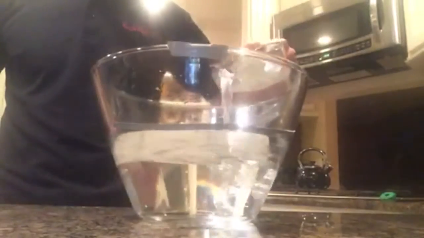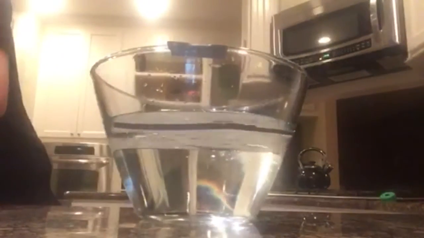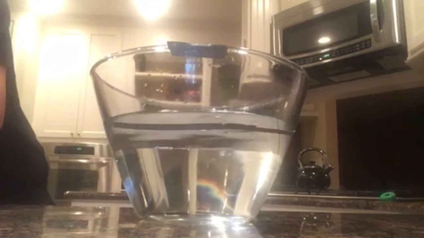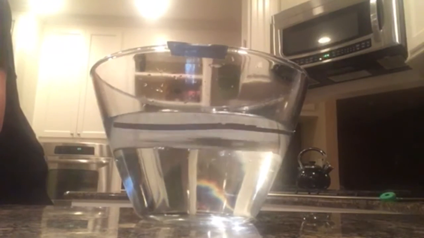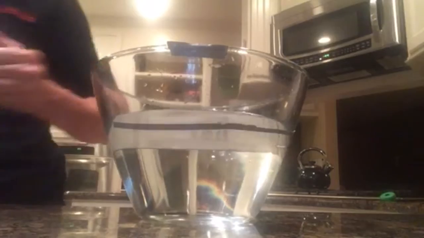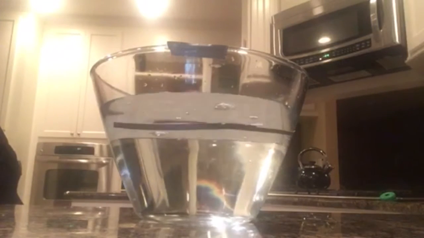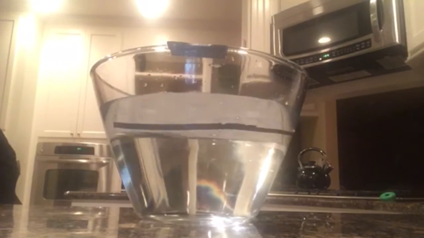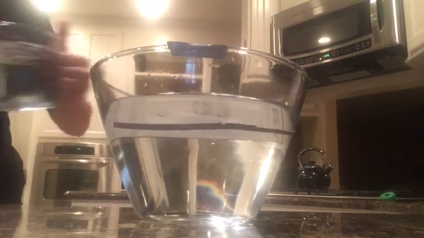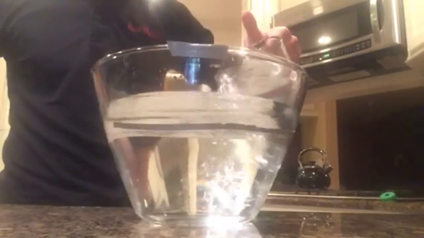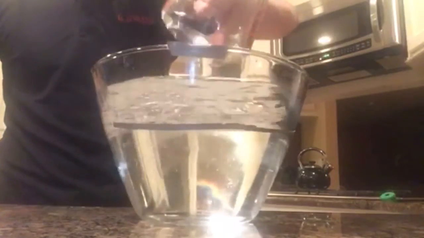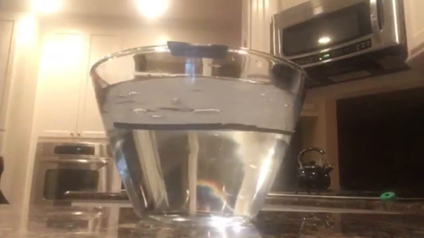This is 500 milliliters going into the bowl. This is 1,000 milliliters going into the bowl. And this is 1,500 milliliters in the bowl.